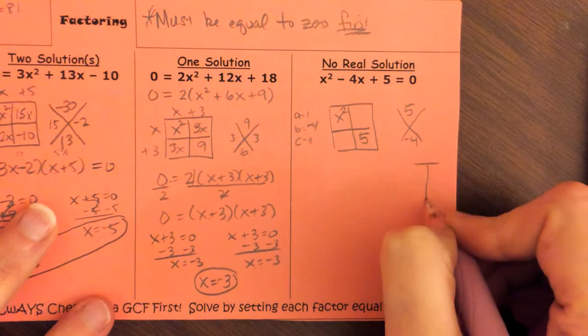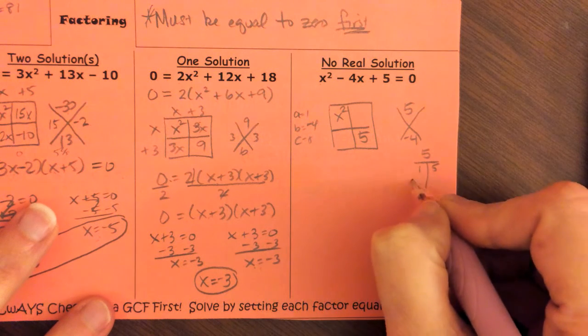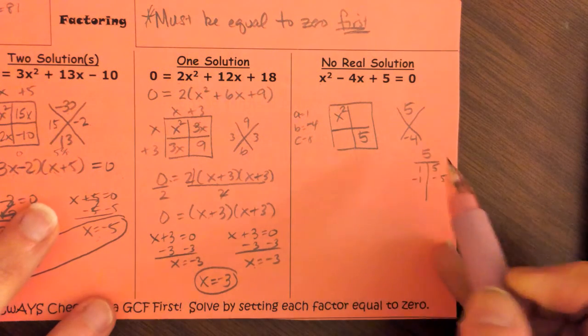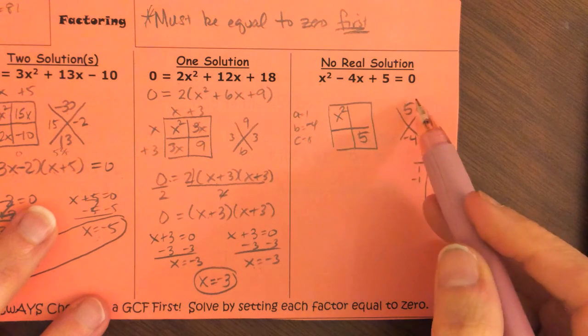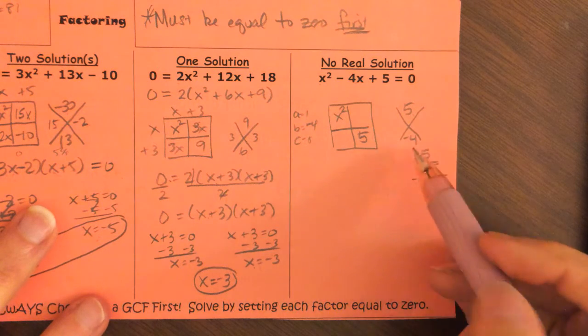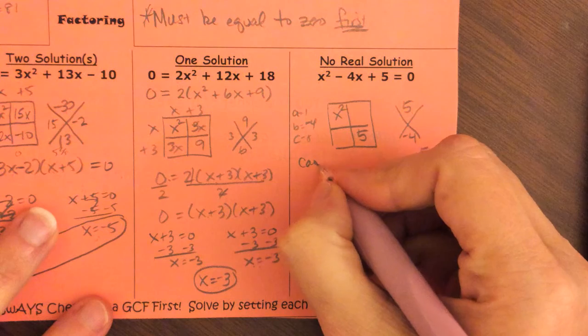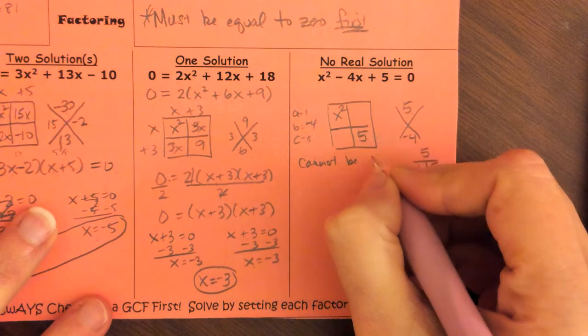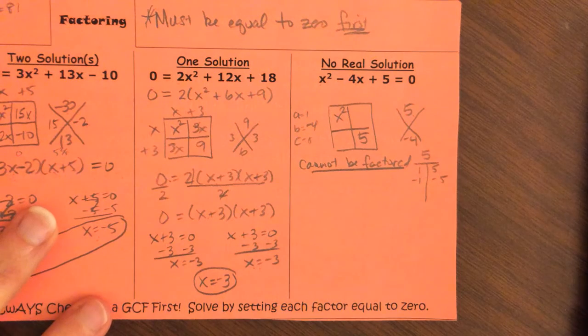Now when I make a table, I can do 1 times 5 and -1 times -5. There are no factors of 5 that add up to -4. This cannot be factored. Okay, this cannot be factored.